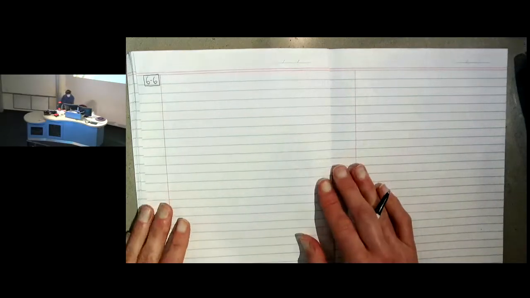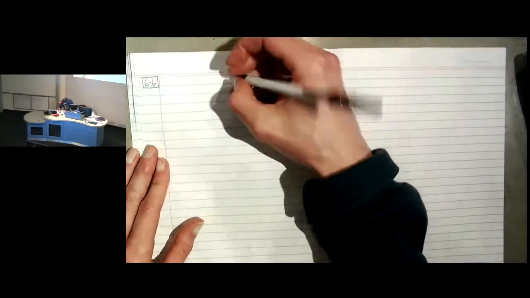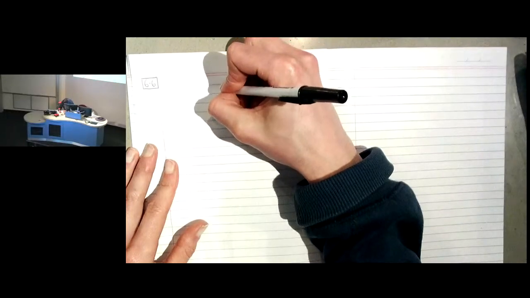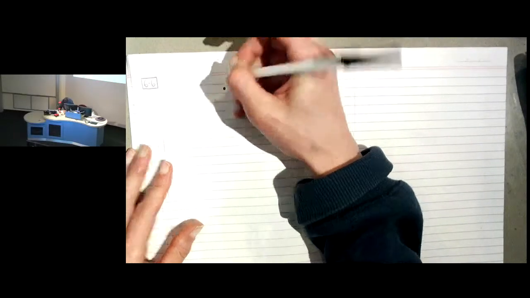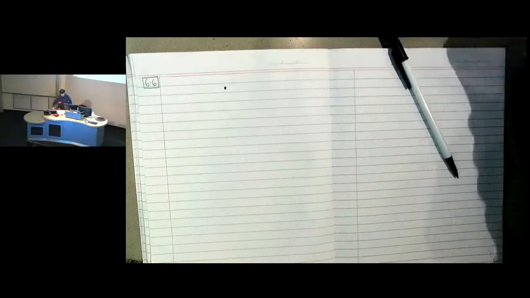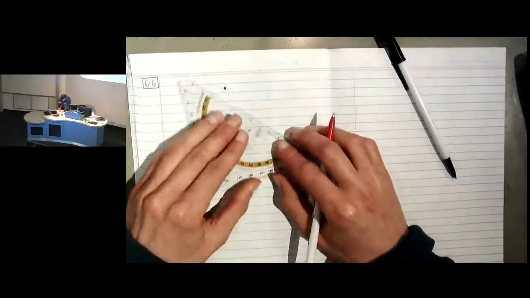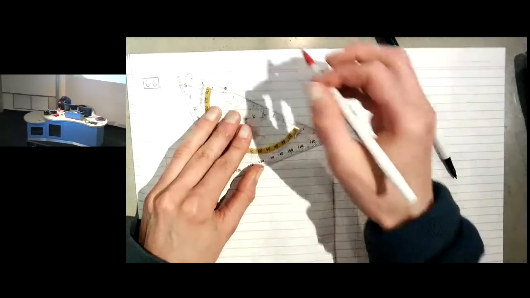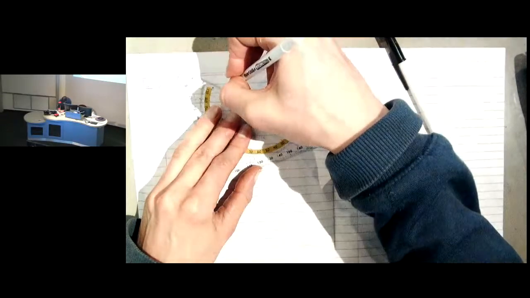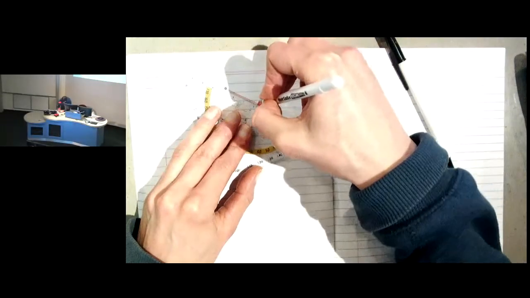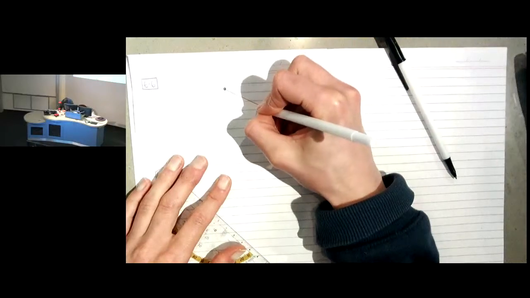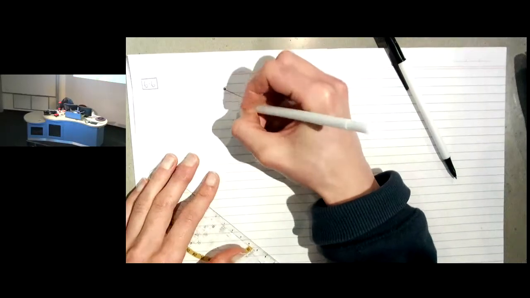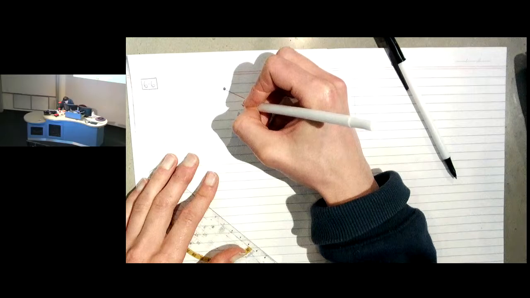So in question 6, what we've got is a person pushing a trolley. Let's suppose here's the trolley, and the person is applying a pushing force to it in order to move it through a distance of 22 metres. This force is actually being applied a little bit into the ground, at an angle of 29 degrees below horizontal.